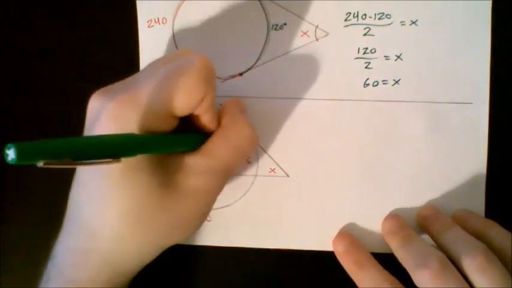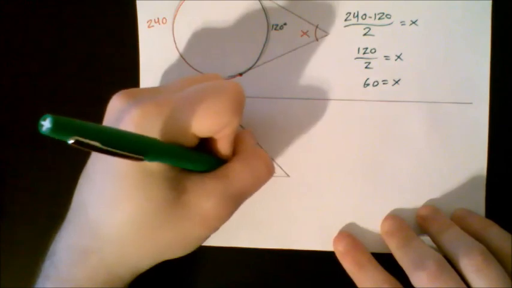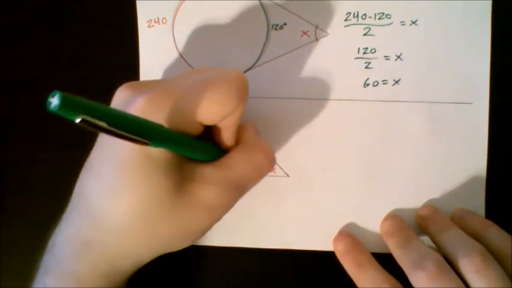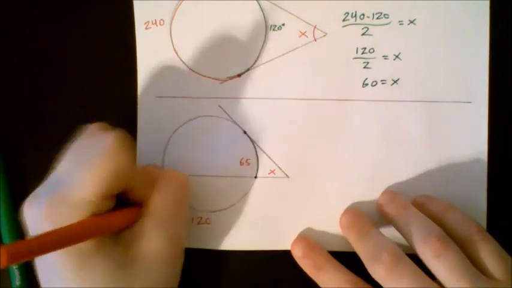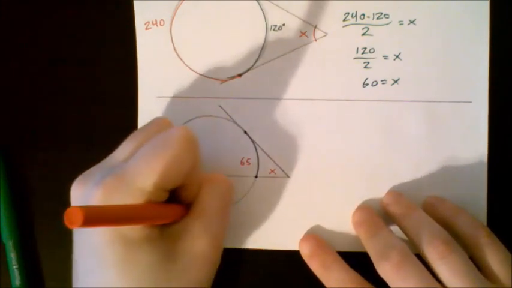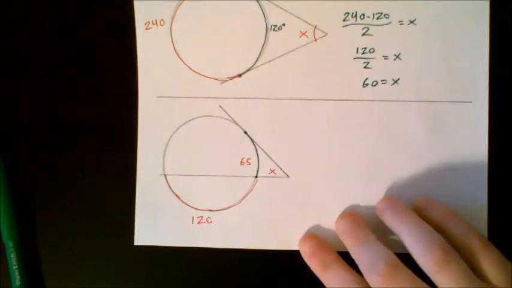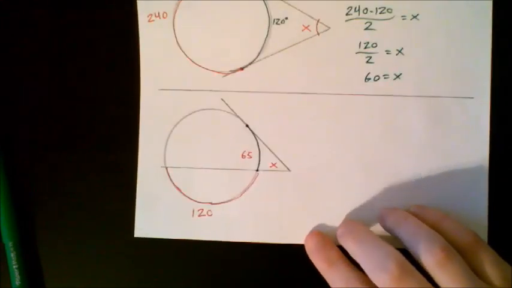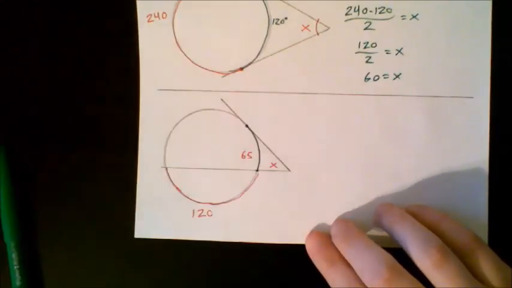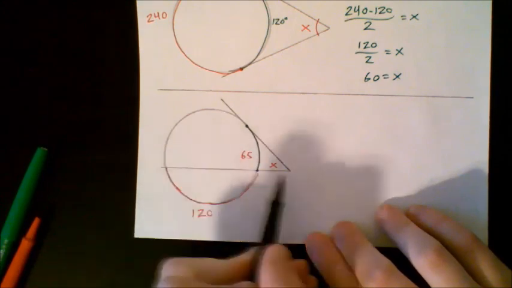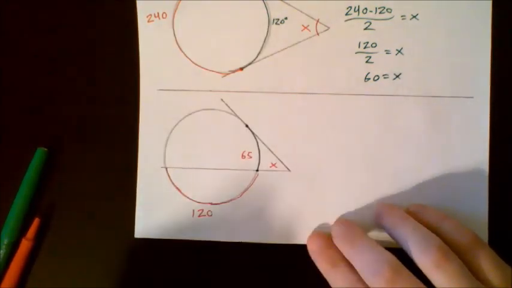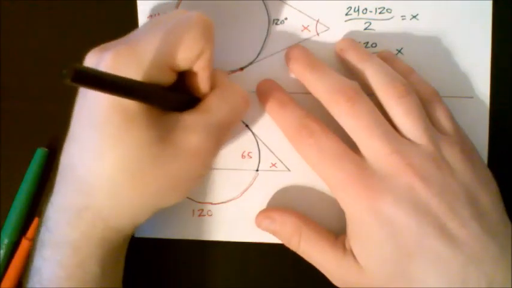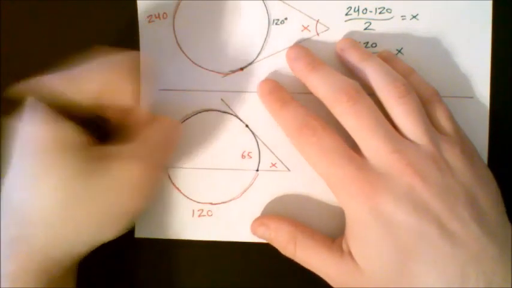So we have a 65-degree arc right here. We have a 120-degree arc right here. But that 120, that's not helping us. We don't want that one. We want the 2 arcs created by the chords and the tangents, or the secants and the tangents. All right, so what we want is this outside one right here.